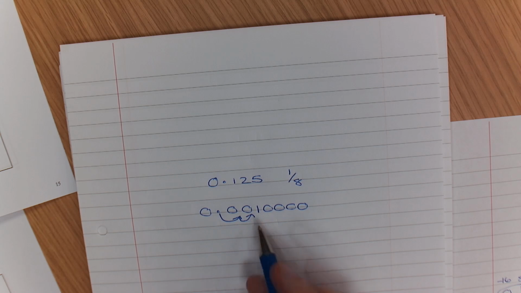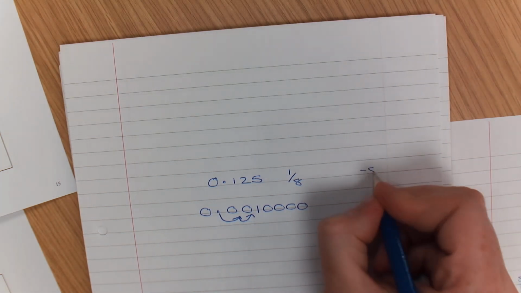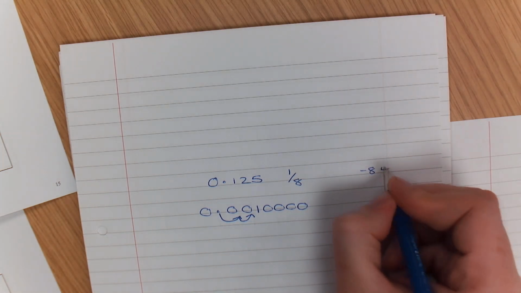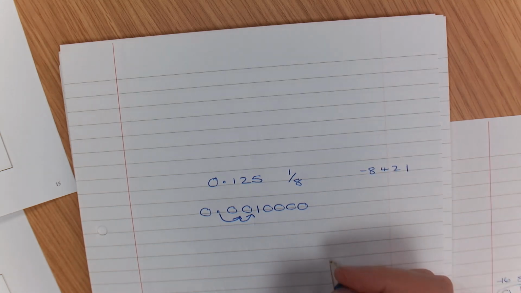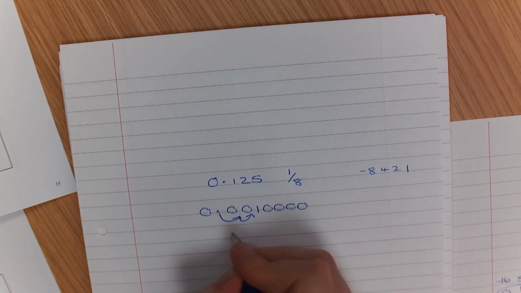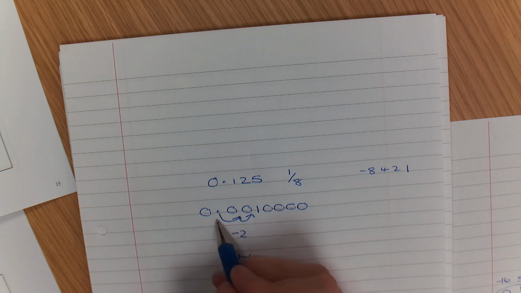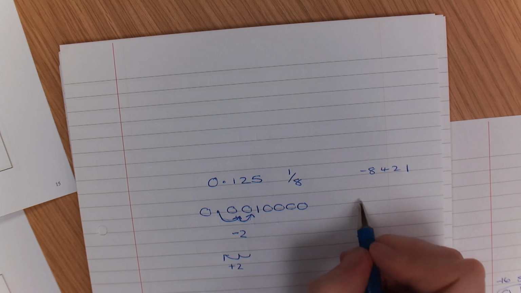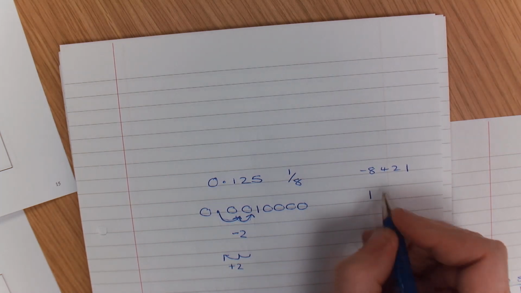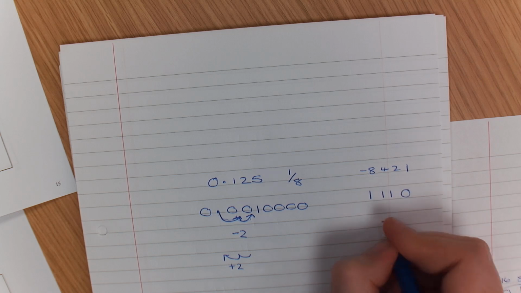So what we're going to have to do here is write out -8, 4, 2, 1. That is -2. So if you go in this way, it would be a +2. But if you go in this way, it's -2. So we've moved the decimal place 2 places. So therefore, -8 plus 4 and 2, that would be -2.